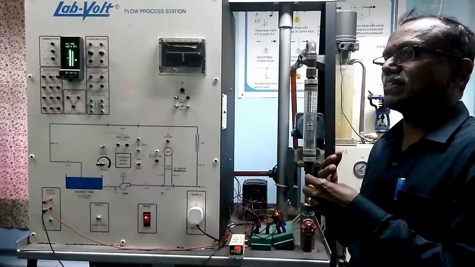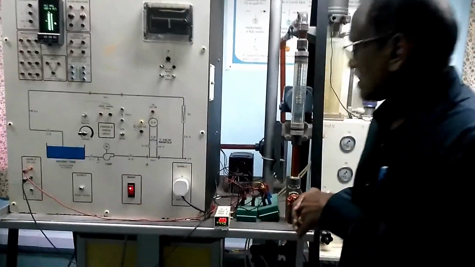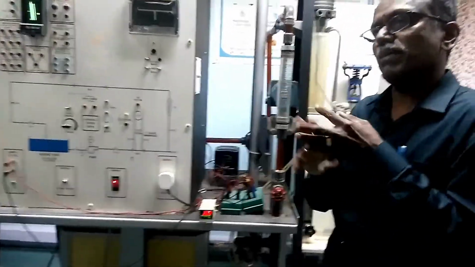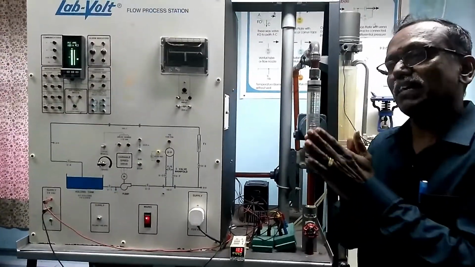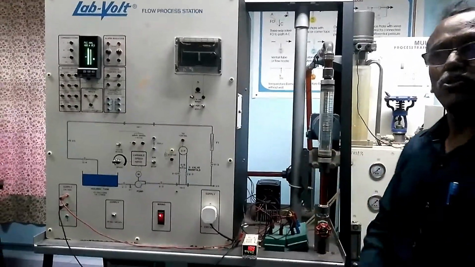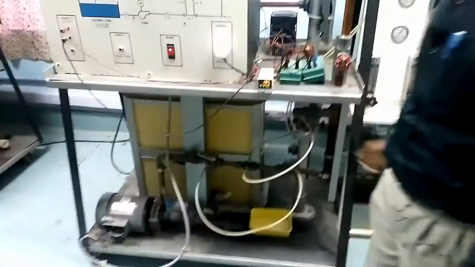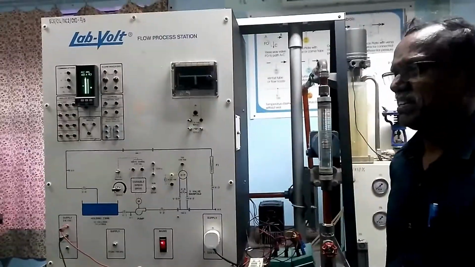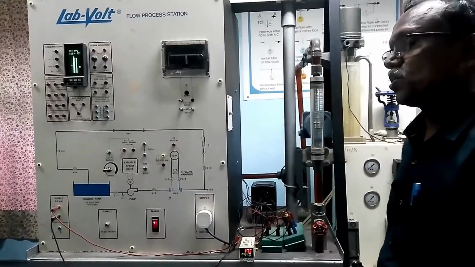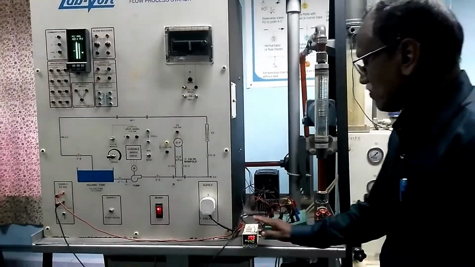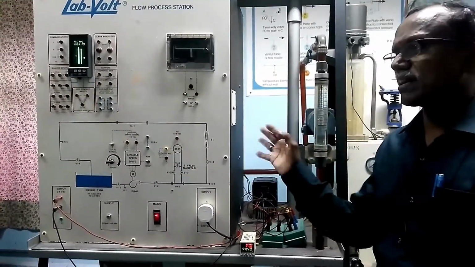Already we have seen in the class that I mode is required to remove steady state error. So there are two parameters we have to find, Kc and Ti, by using K max and Pu, which we are going to find. We can then find the tuning parameters. To do that, we have to check whether the controller is in proportional only mode. While doing closed loop tuning, the first thing is we have to put the controller in proportional only mode. There should not be any integral mode.